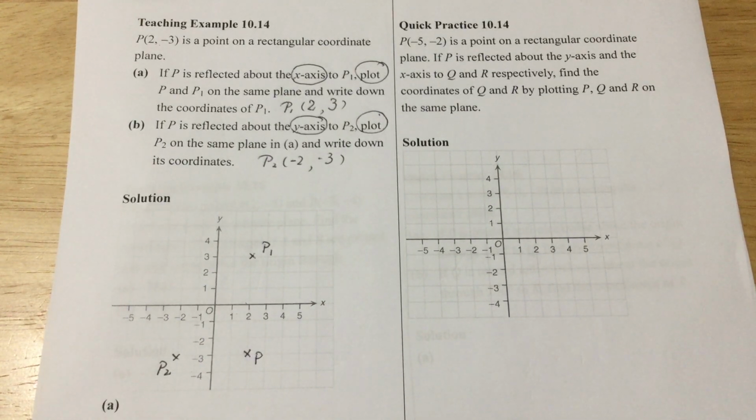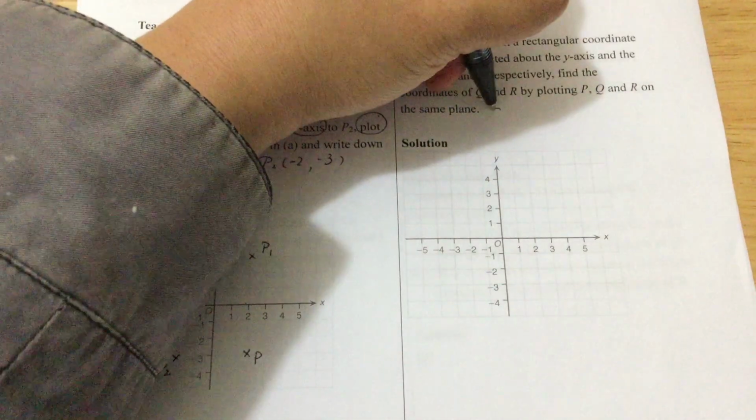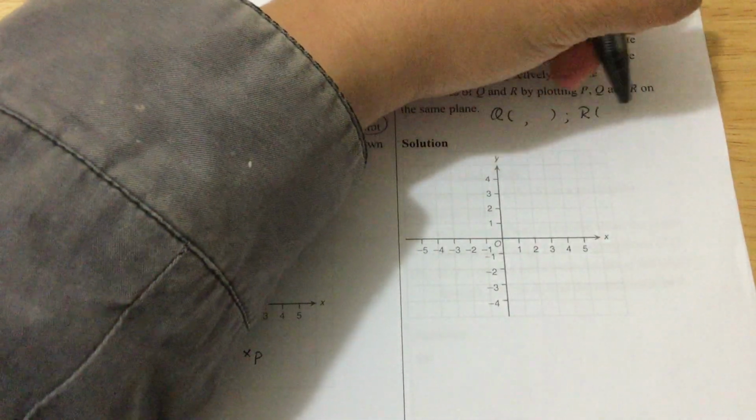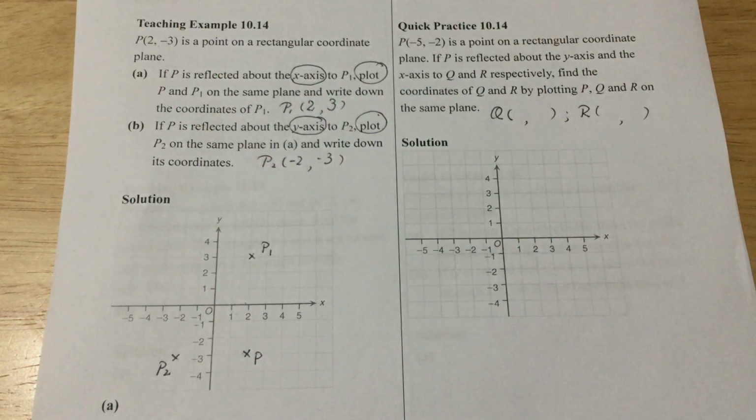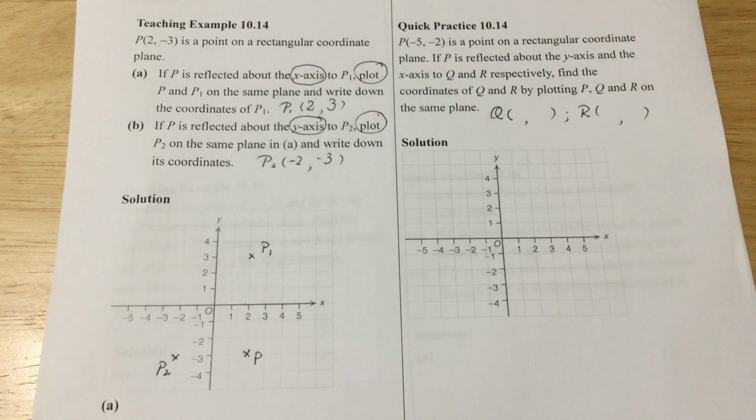Okay, please do the quick practice 10.14 by yourself. And I recommend you, first of all, to write down the coordinates of Q and R first, so that you can test what you learned in this video.